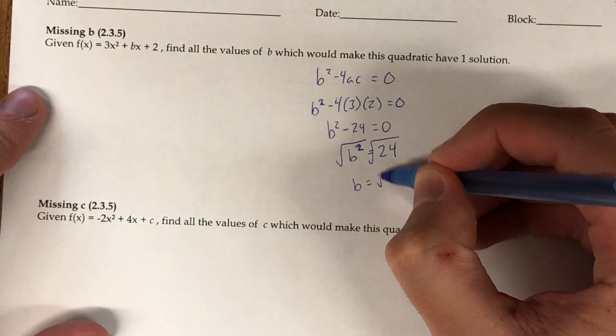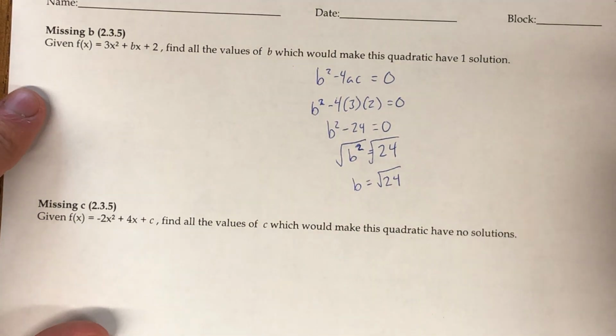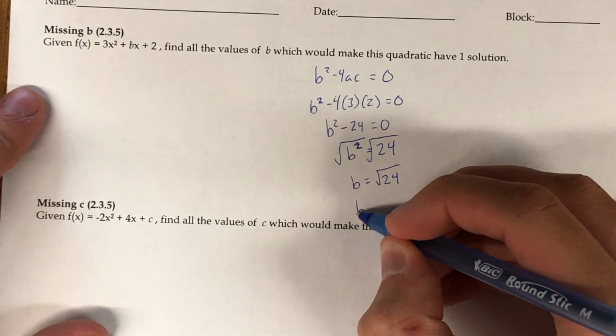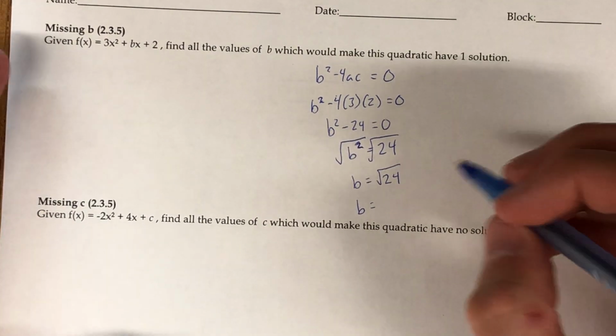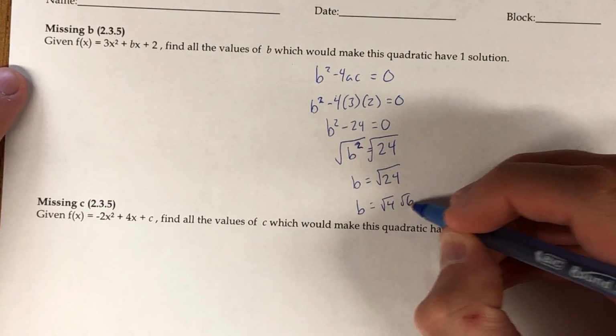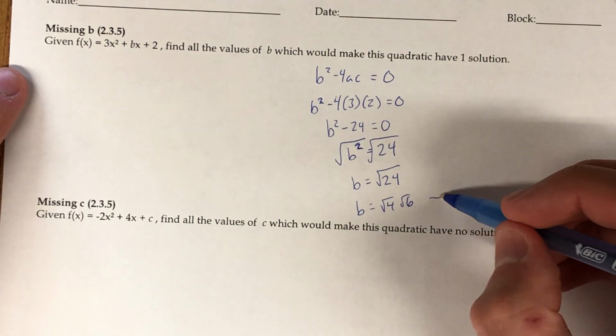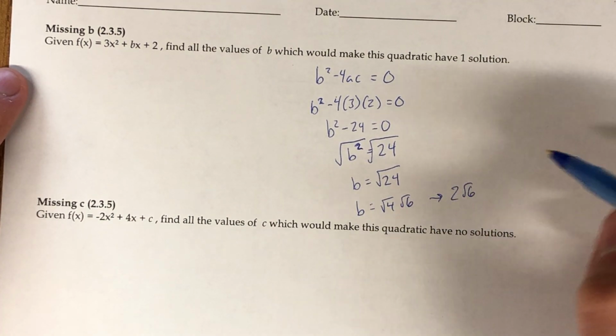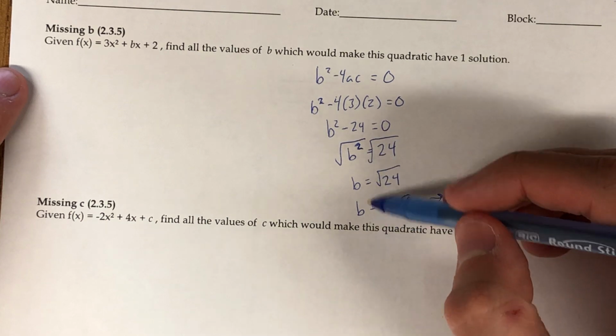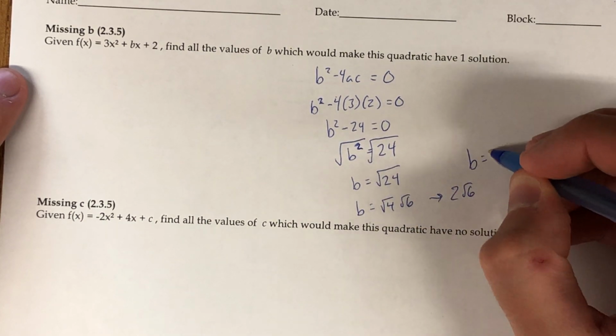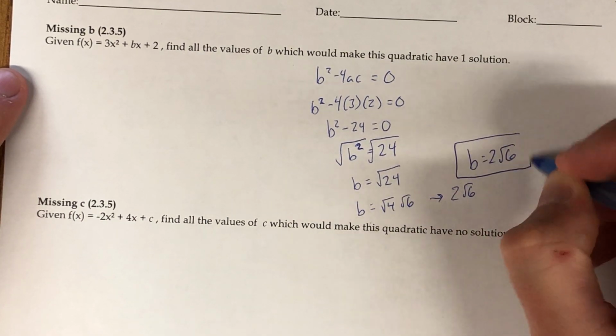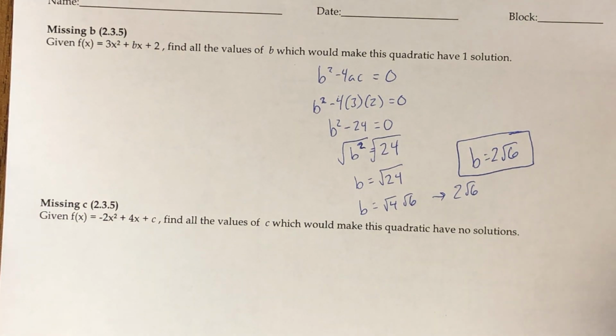So we get b equals the square root of 24, which we can simplify if possible. Thinking about what perfect squares factor out of 24, I know 4 times 6 is 24, 4 being a perfect square, and the square root of 4 is 2. So 2 root 6. And in this case, notice it was equal. So our solution would be when b is equal to 2 root 6.